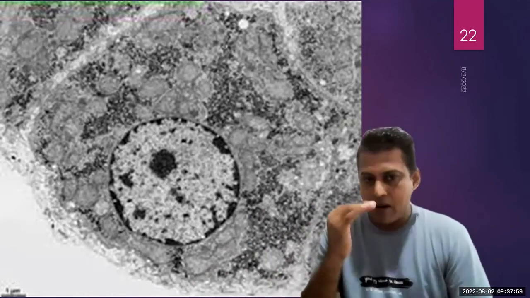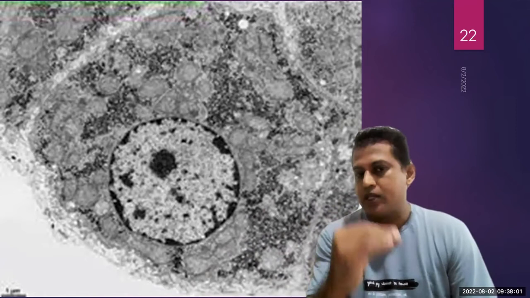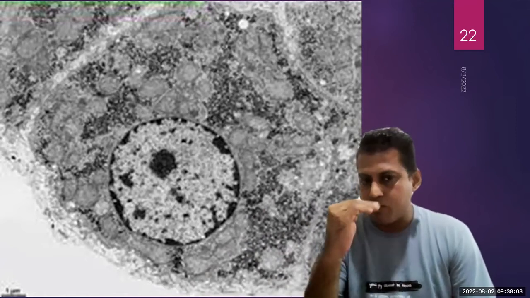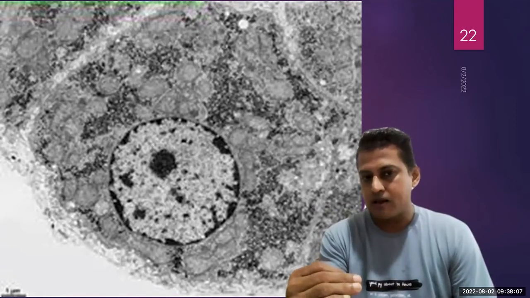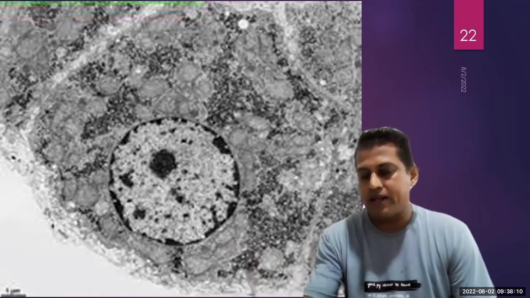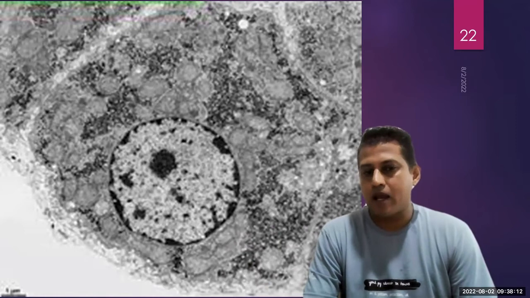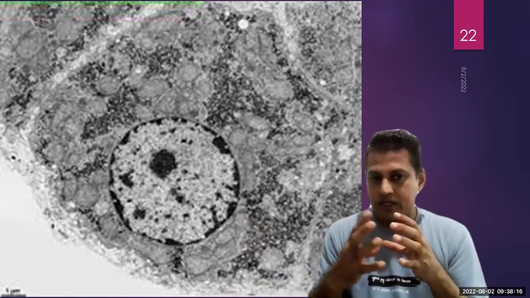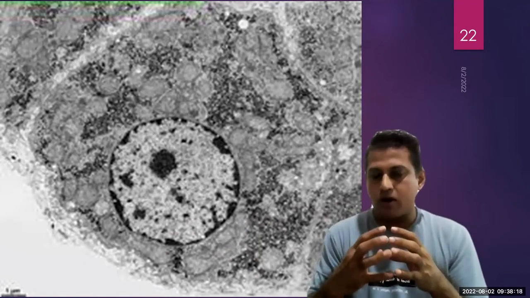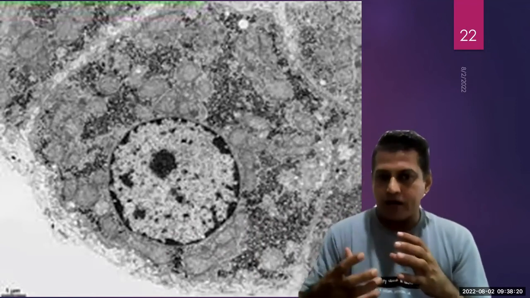We clearly remember the function. Nucleolus is responsible to produce ribosomal RNA, rRNA. So ribosome is one of the most important organelles, which makes the proteins.